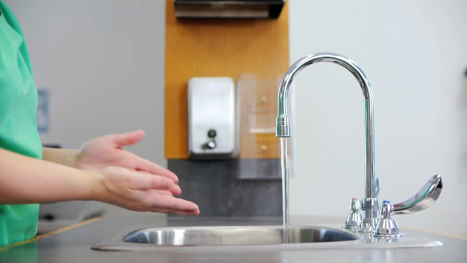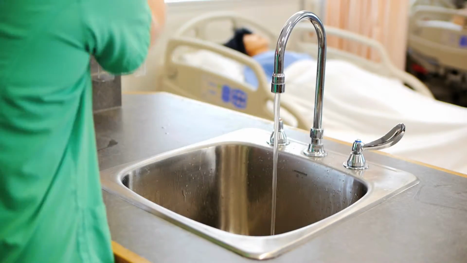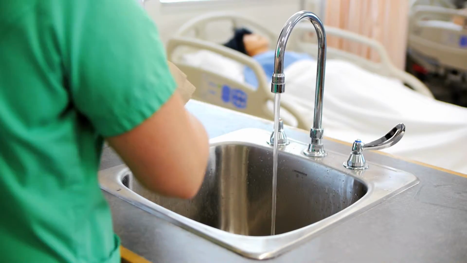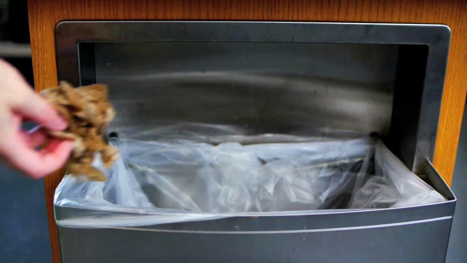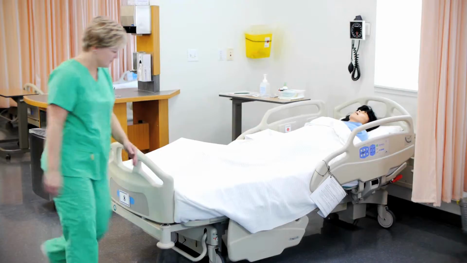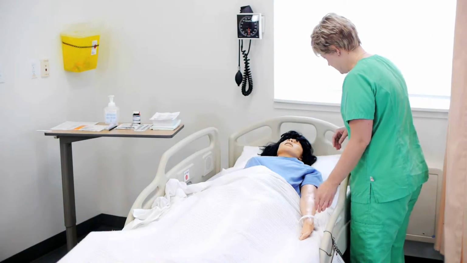Perform hand hygiene before entering the patient's room. Introduce yourself to the patient. Hi, it's Crystal, your nurse. And identify the patient using 2 identifiers.